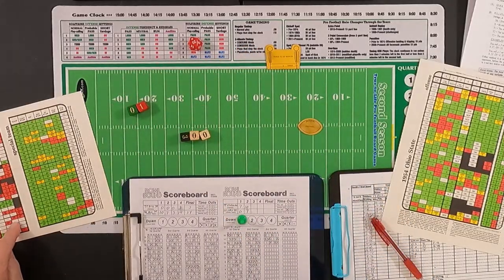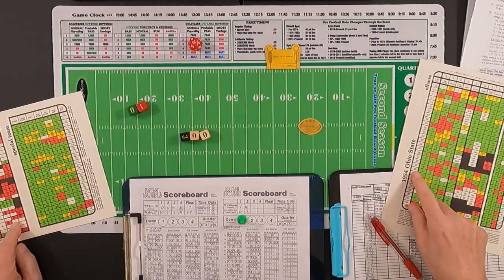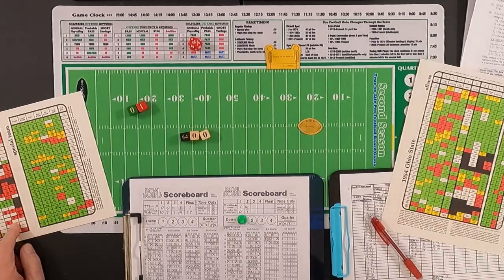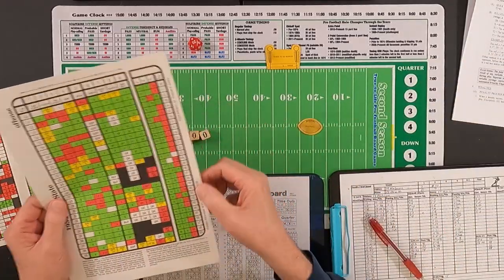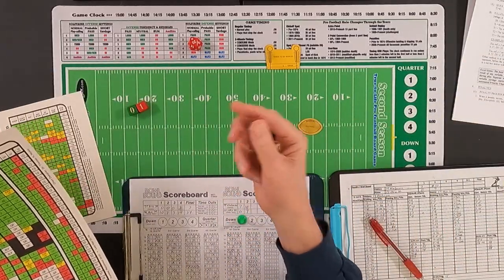I got a 30. 1 is a QT, quarterback trap. And I had a 30, which would have been 15 yards. So he's got me on a quarterback trap. So now I got to roll again on the quarterback trap. See if I can scramble out of there.